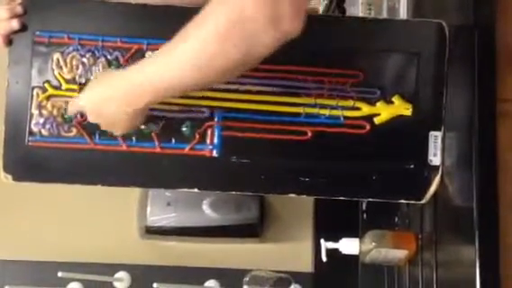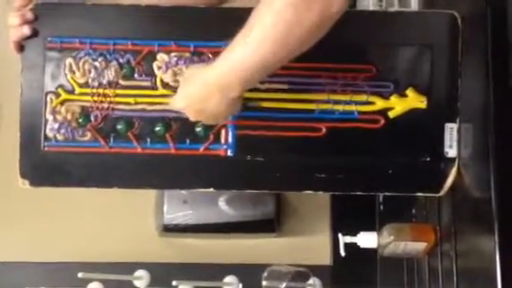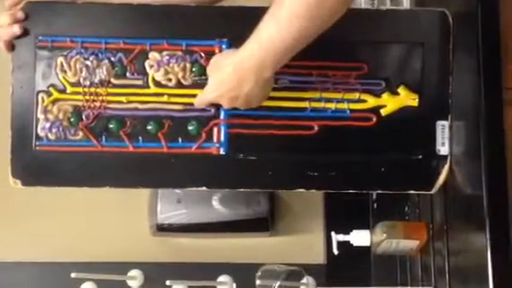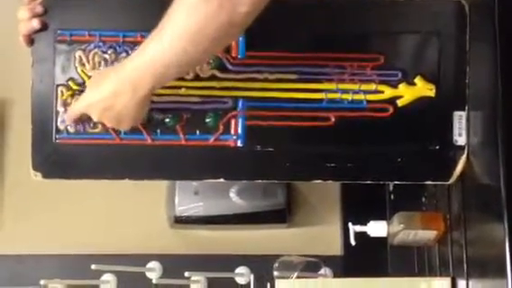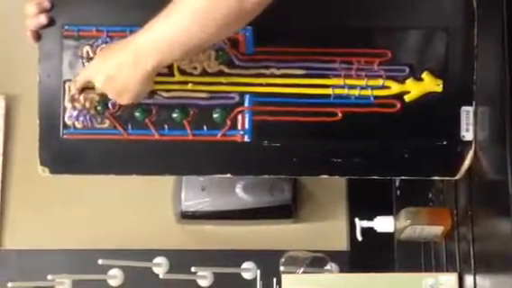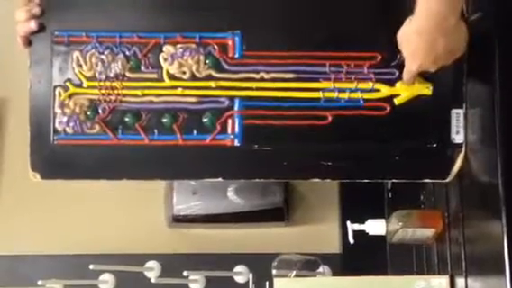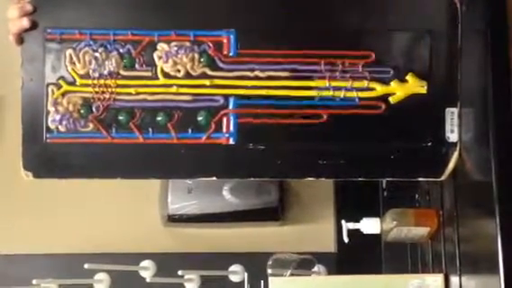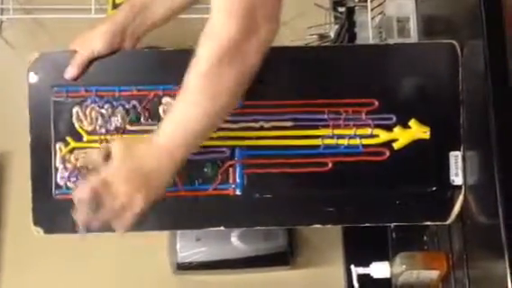Okay, on this side, here's your PCT, a thick descending, thin descending, thick ascending, DCT, connecting duct, collecting duct, papillary duct. Okay? Now if you look at it from afar, all this is up in the cortex.